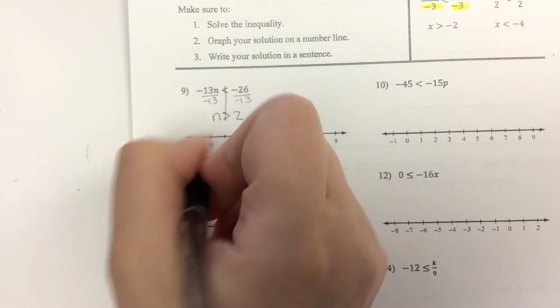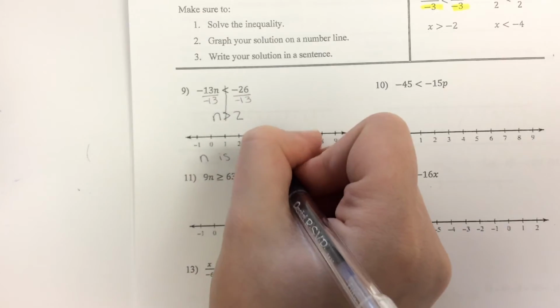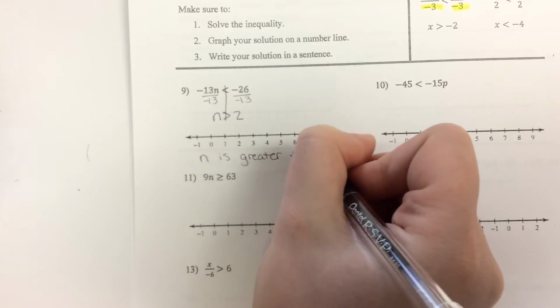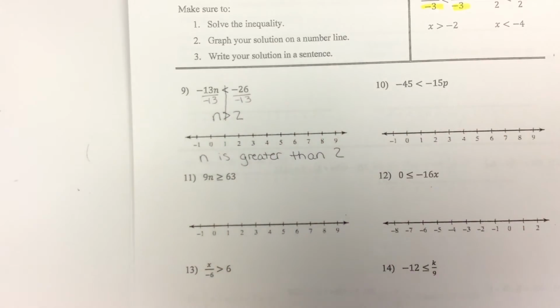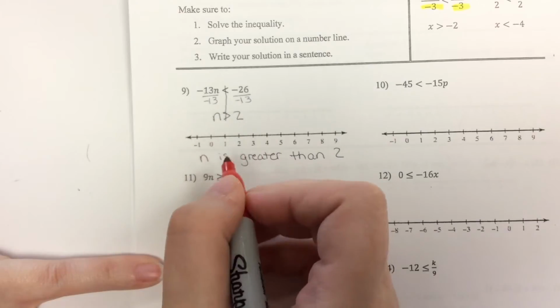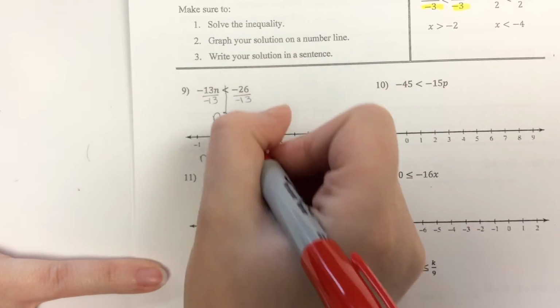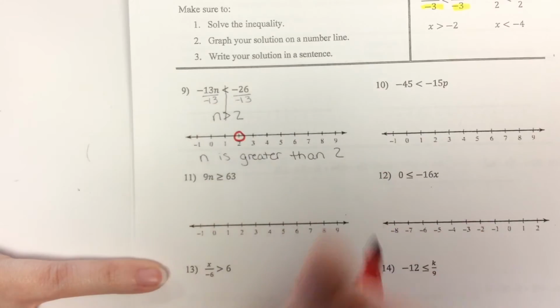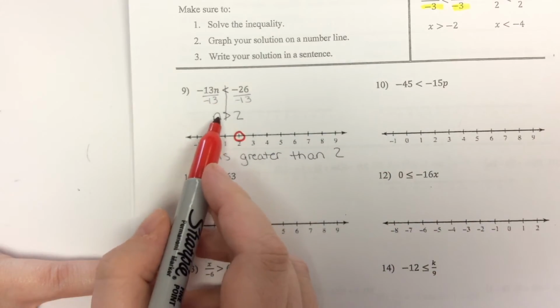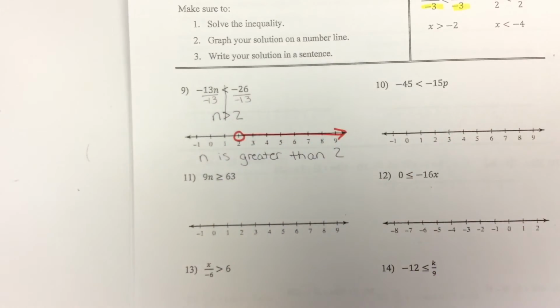Let's write it as a sentence. N is greater than 2. Let's find 2 on our number line, and it's here. This should be an open circle. Remember about open versus closed circles. If you don't remember, go back to the first page of your notes. It's an open circle, and we're talking all the numbers greater than 2, so like that. Okay, let's go on down.